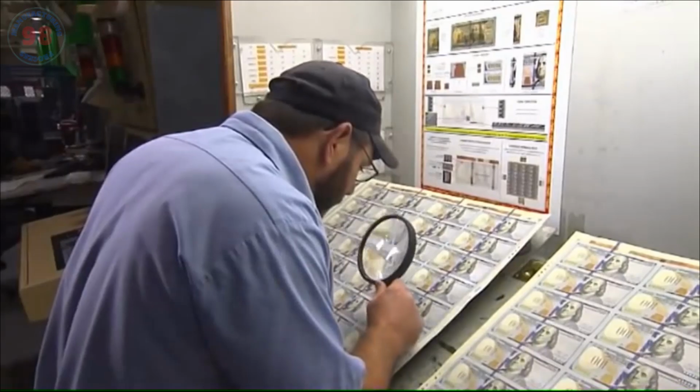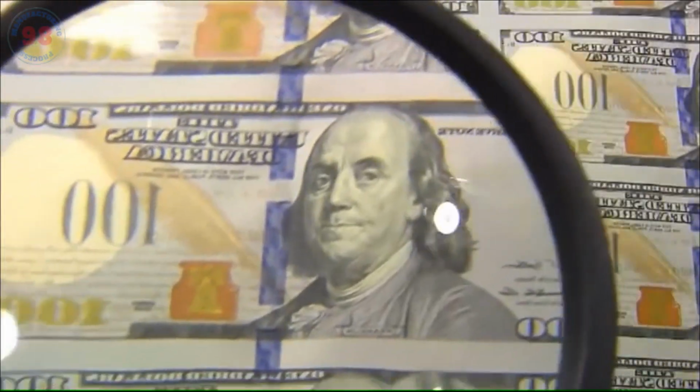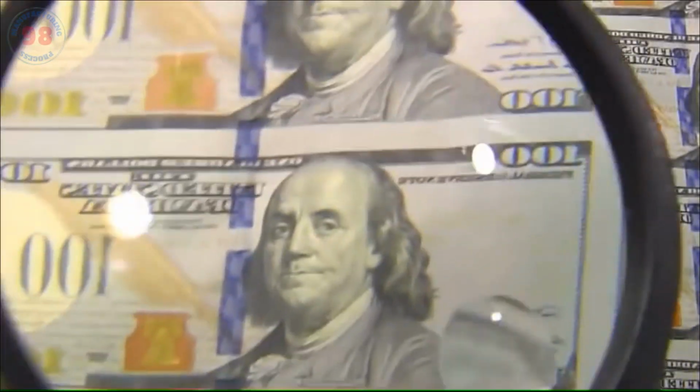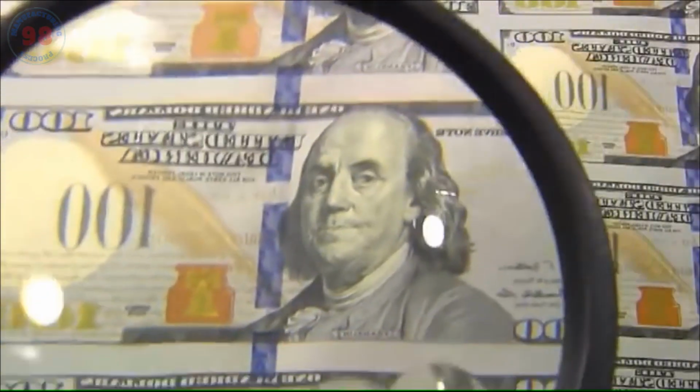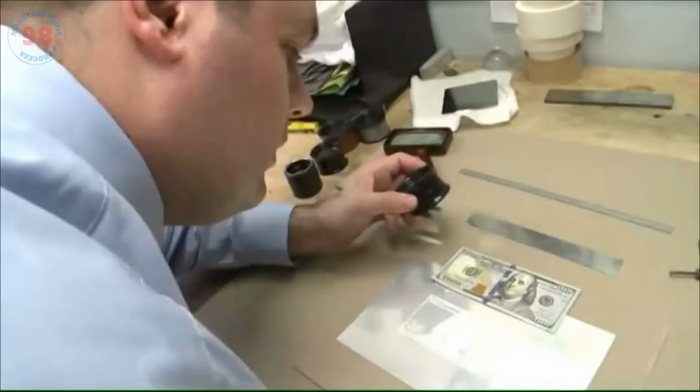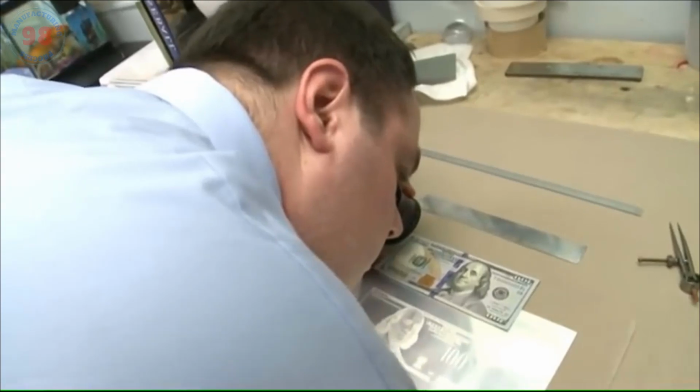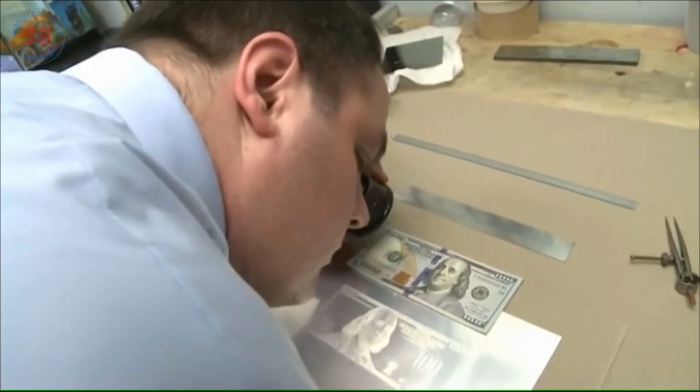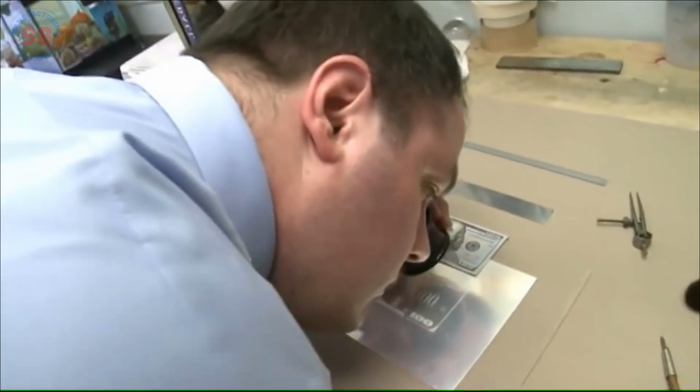Next, the banknote will be quality checked again to ensure every detail meets standards. This inspection process includes a thorough review of security elements, sharpness of images and printing, as well as durability of the banknote.